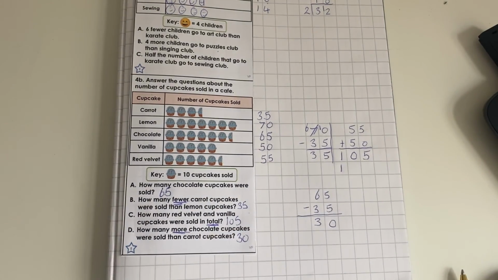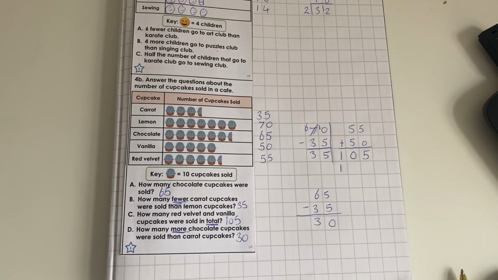That's your input for today's lesson. Please do the worksheet that is for today's task, and best of luck.